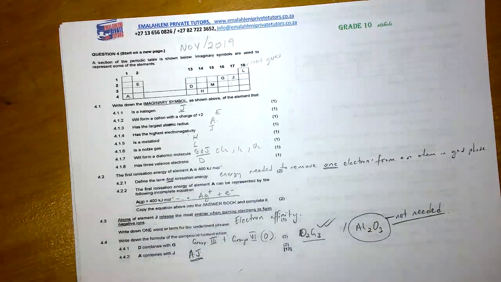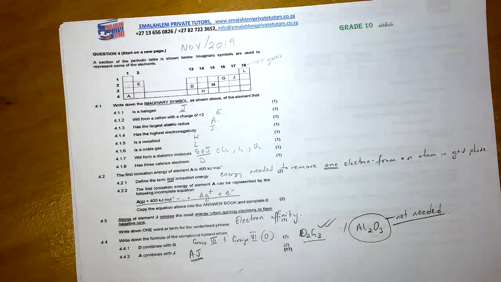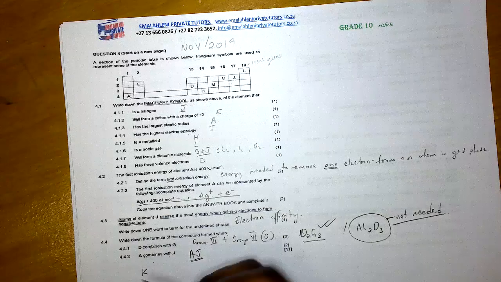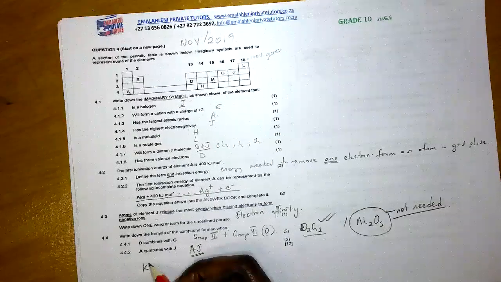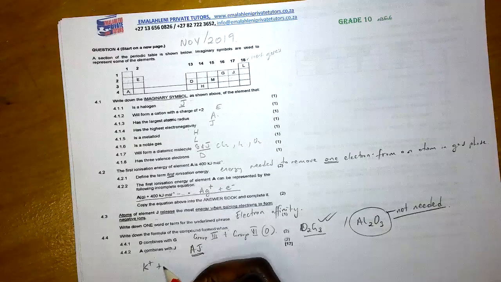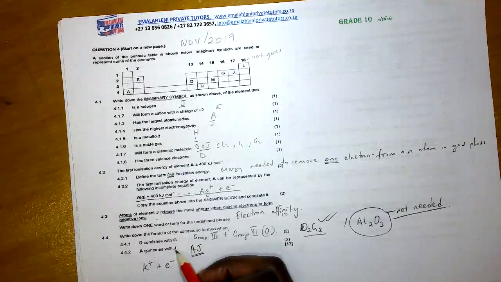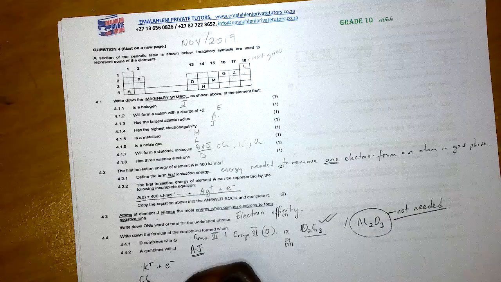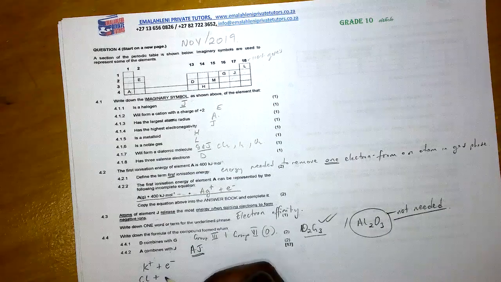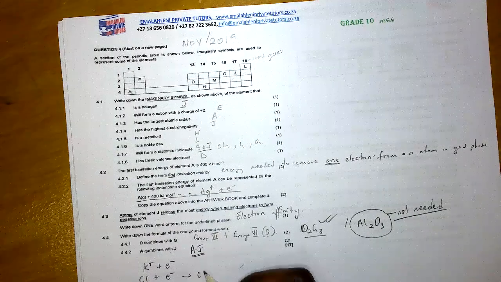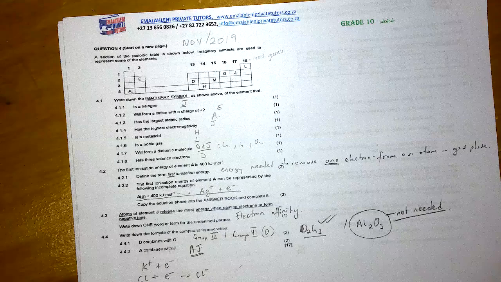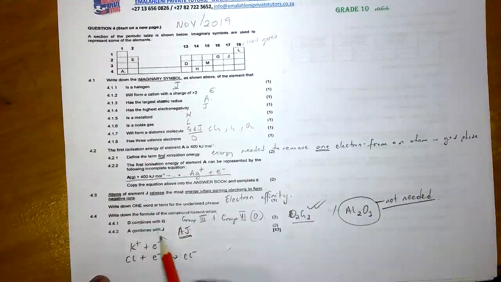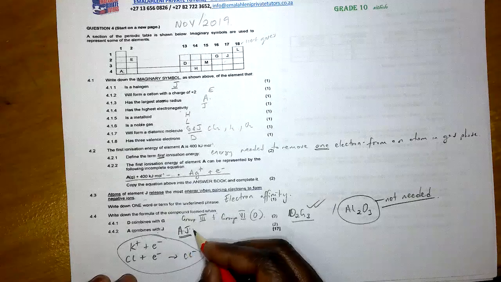They're in the ratio of 1:1 because your potassium loses 1 electron, and your chlorine gains 1 electron to become chloride. That's what we know. This is just for you to understand, but we don't need it. So this is your answer there.